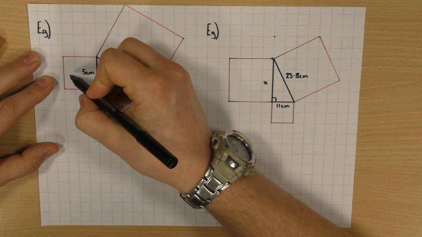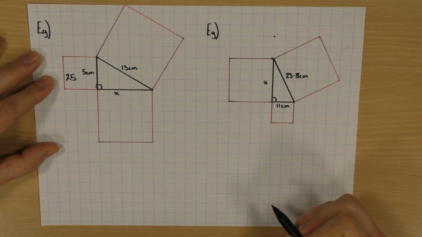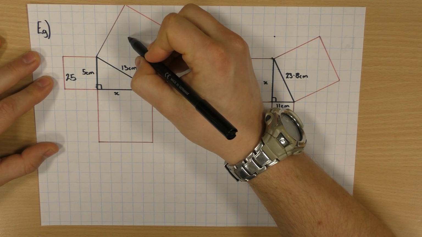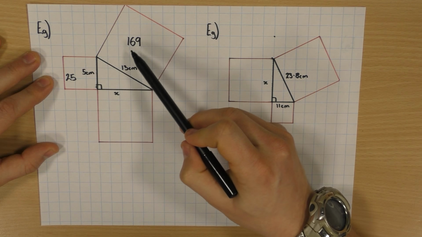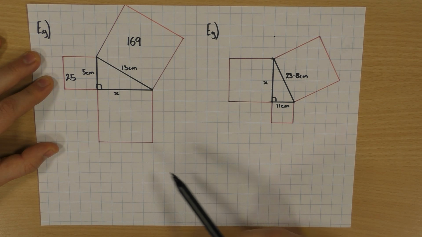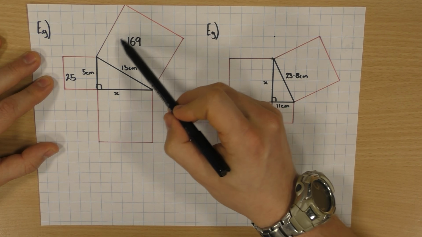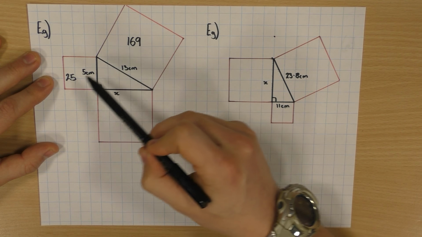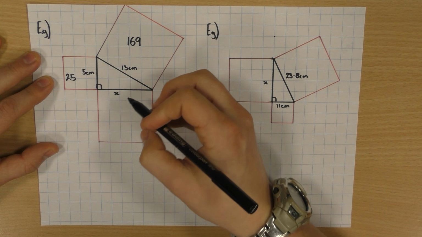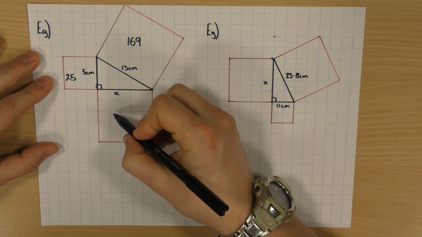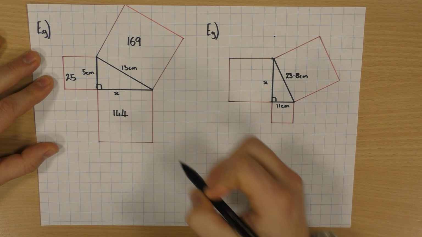So obviously 5 times 5 again is 25, so the area of that one is 25. And 13 times 13 is 169. So the area of that one is 25 and the area of that one is 169. So to work out the area of this one, I have to do the big square, take away the area of the smaller square. So if I do that, 169 take away 25 leaves me with 144.